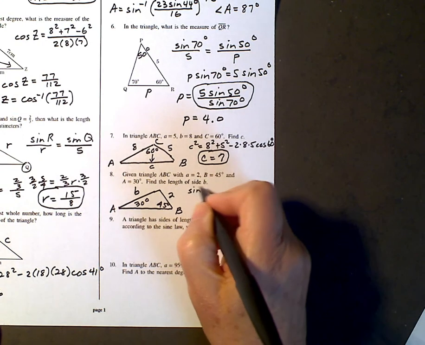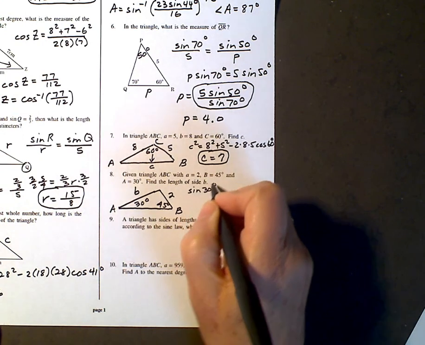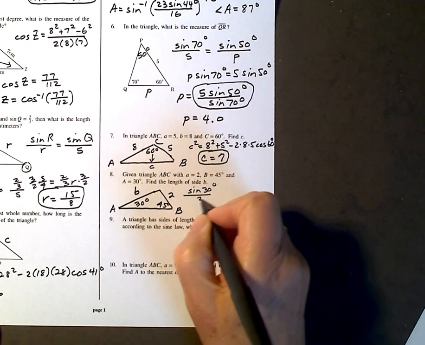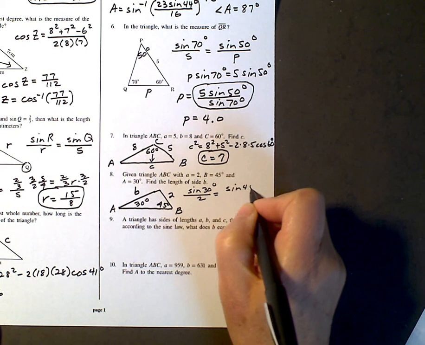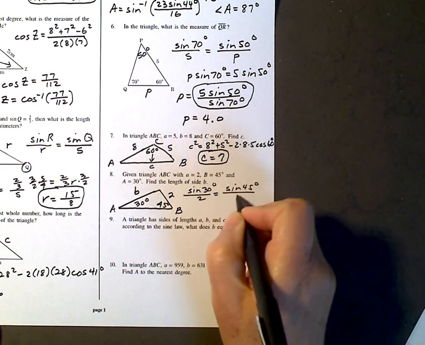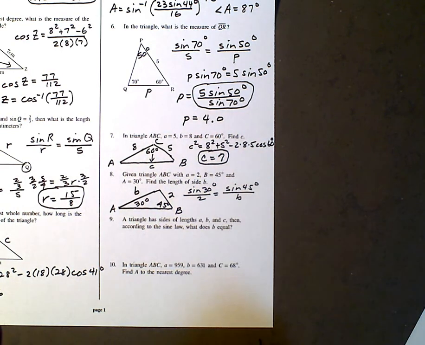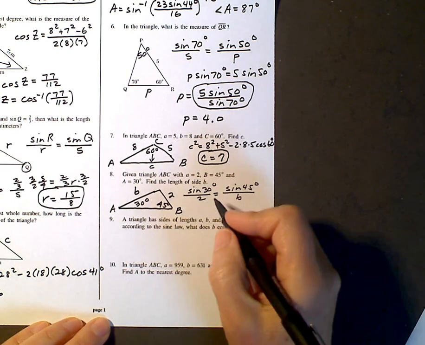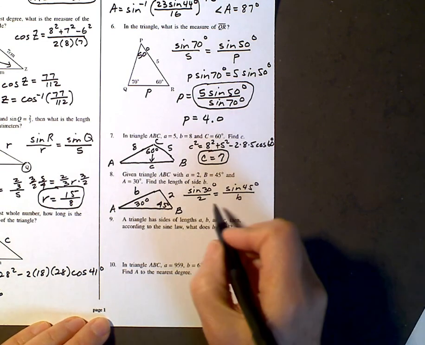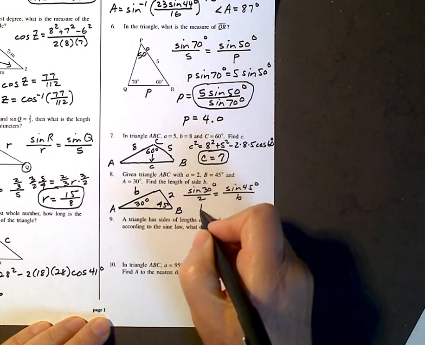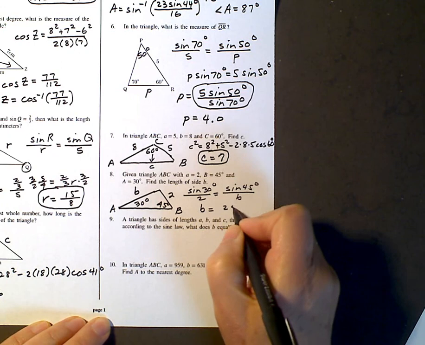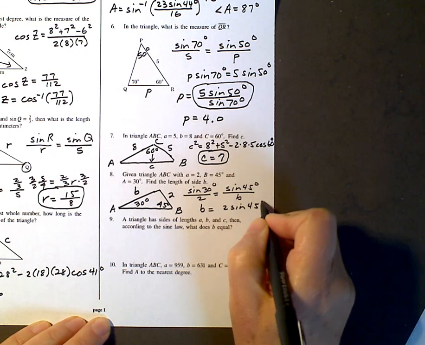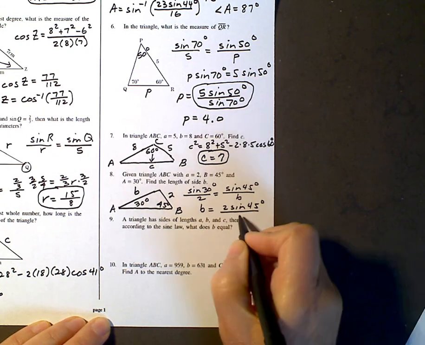So the sine of 30 degrees is to 2 as the sine of 45 degrees is to side B. So after simplifying it, I won't go through all the algebra, you're going to cross multiply. You'll end up with B is equal to 2 times the sine of 45 degrees over the sine of 30 degrees.